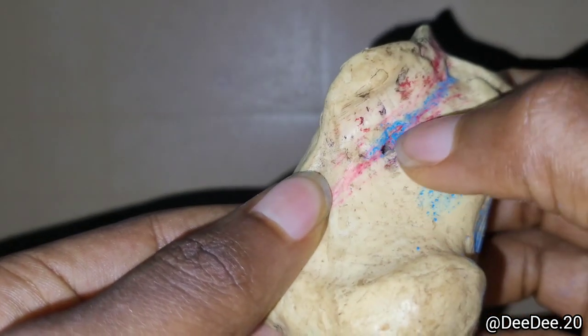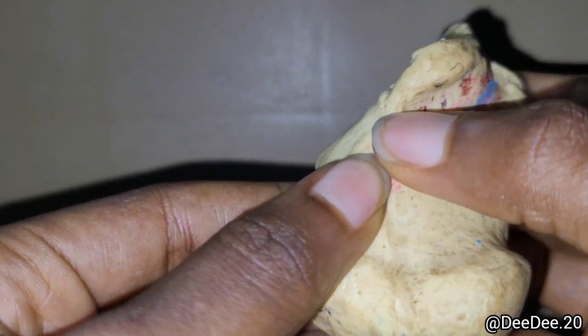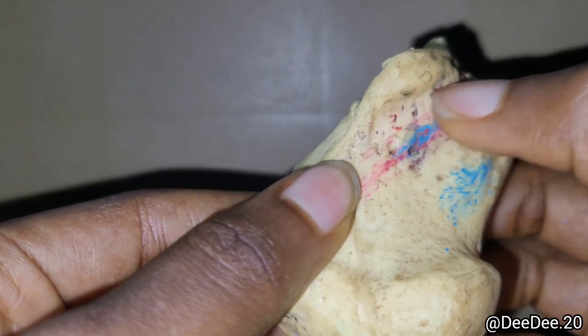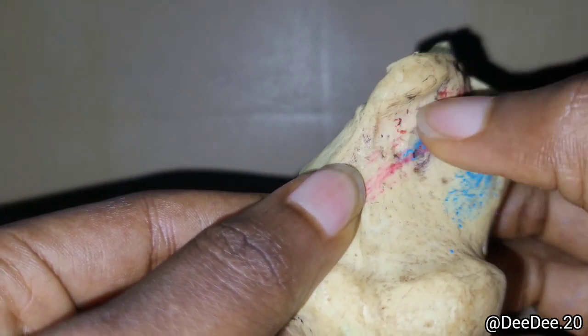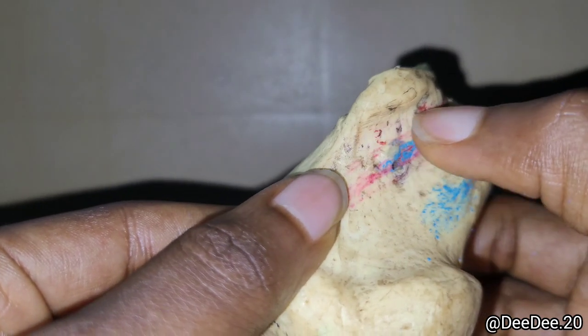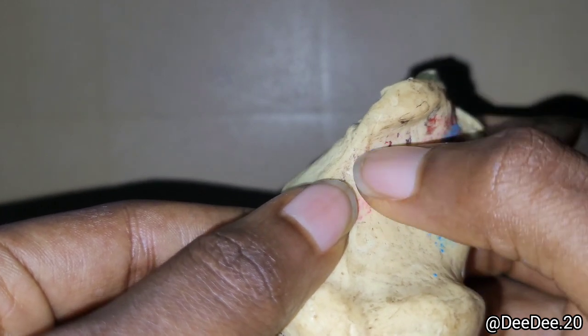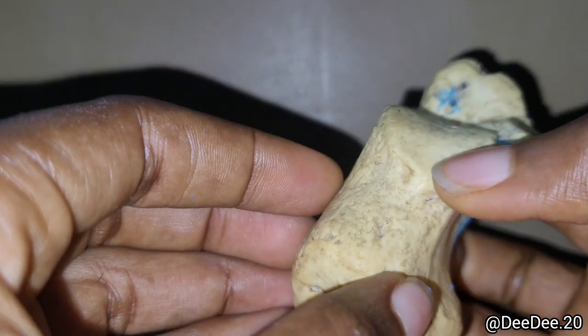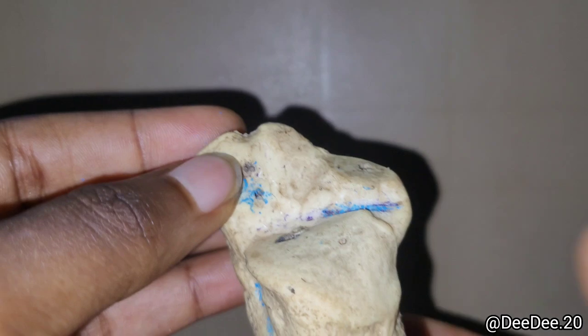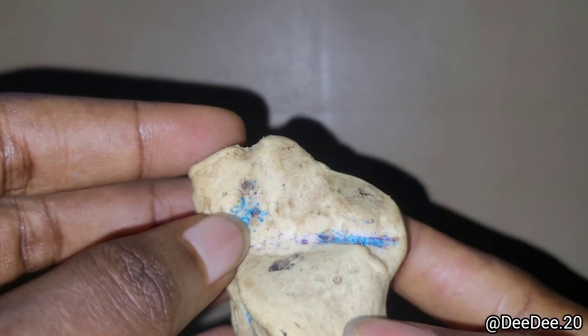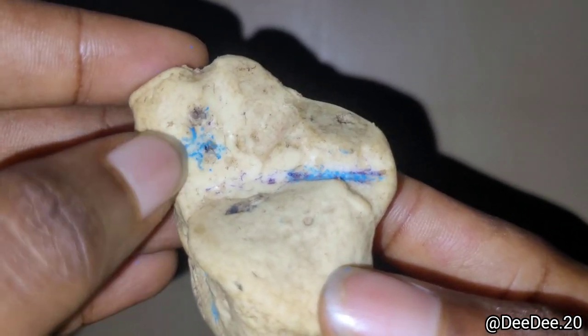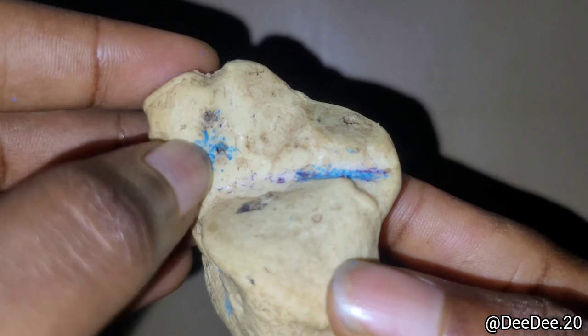Then we said here is the deltoid ligament. Then relating to this area, that's the sustentaculum tali. The structure relating to the lower part of the sustentaculum tali is the tendon of the flexor hallucis longus. Attaching to this area is the extensor digitorum brevis.